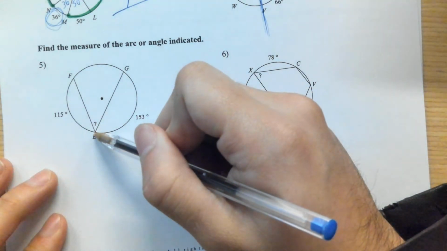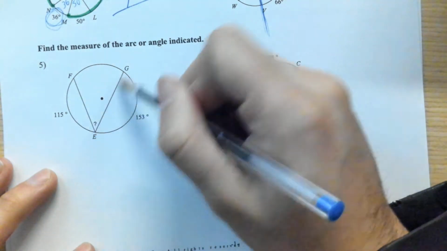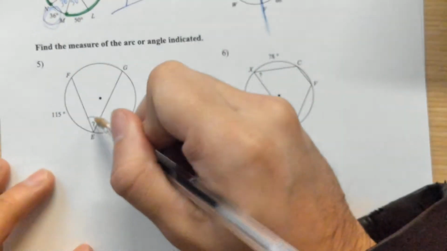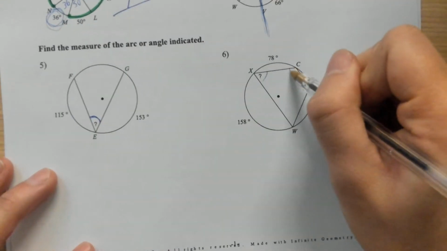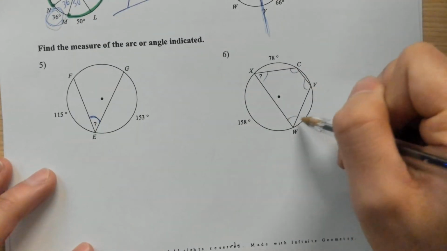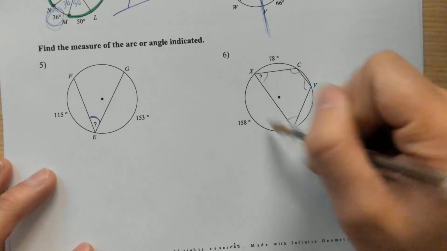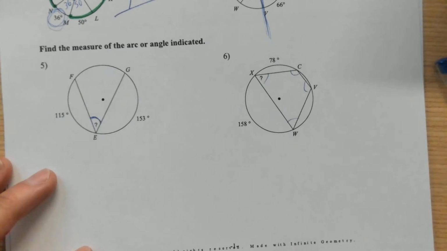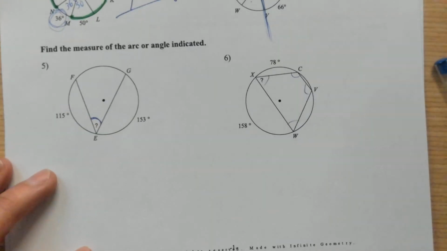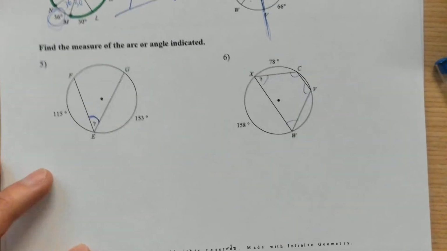For questions 5 and 6, when you have the angles that go all the way to the one end of the circle, like you see it bounce back, this is called an inscribed angle. If you look at number 6, we actually have a lot of inscribed angles right here. All of these are inscribed angles. We found them inside of the circle, but they're like bouncing off of the edge of the circle. So for the inscribed angles, I want to use the inscribed angle theorem.